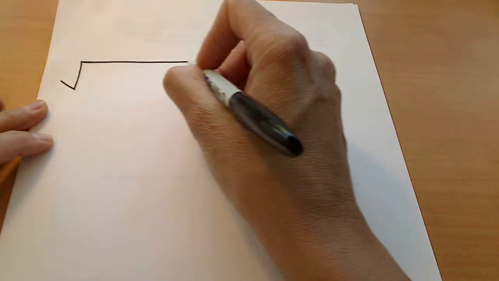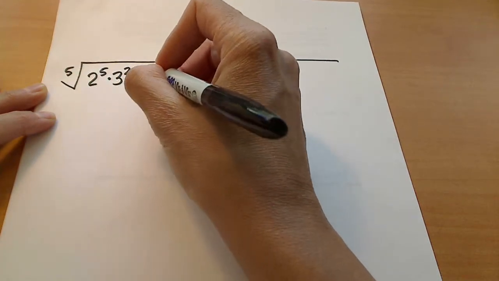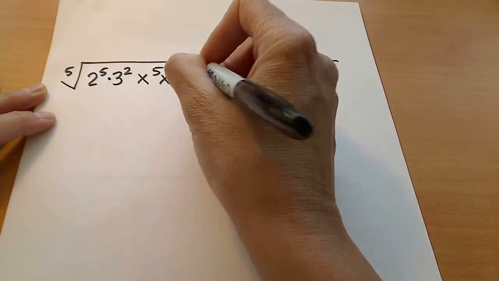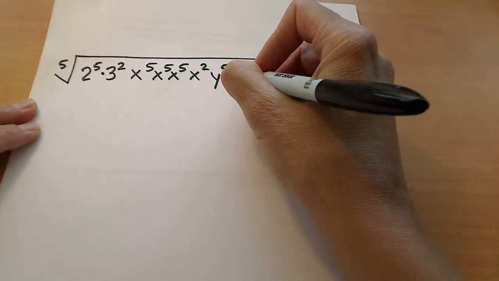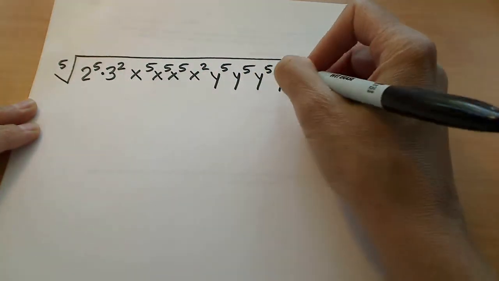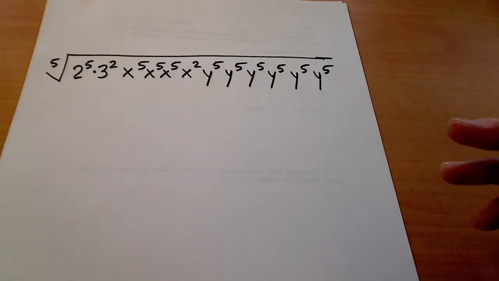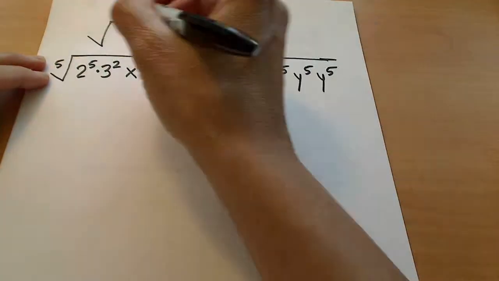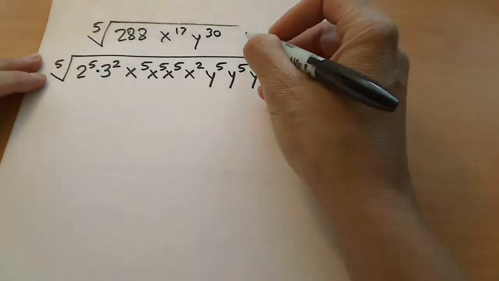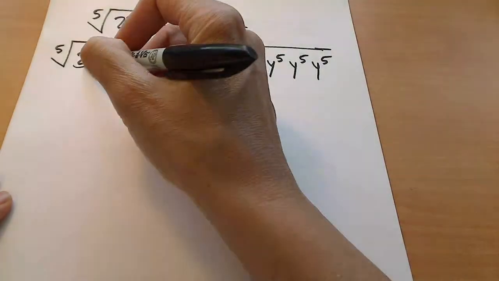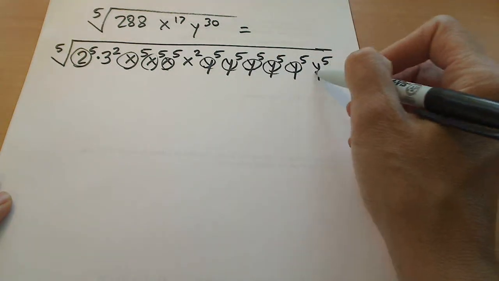So this is going to get converted into the 5th root of 2 to the 5th, 3 squared. We're going to have x to the 5th 3 times, so that's 15, and then 2 left over, that's 17. We have y to the 30th, so we have y to the 5th 6 times, essentially. That's better. So that's what this 5th root of 288 x to the 17th and y to the 30th is equal to. Now, we can start bringing stuff out. The 2 is coming out, we've got 3 x's coming out, and all 6 y's coming out.